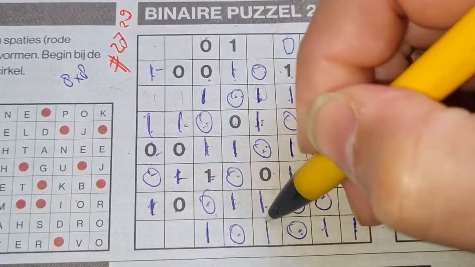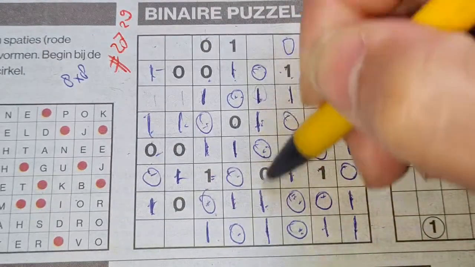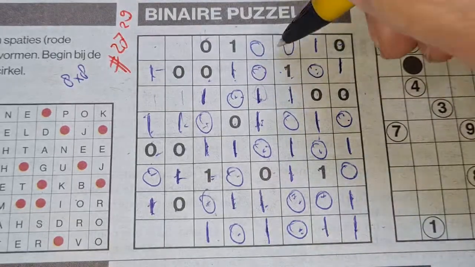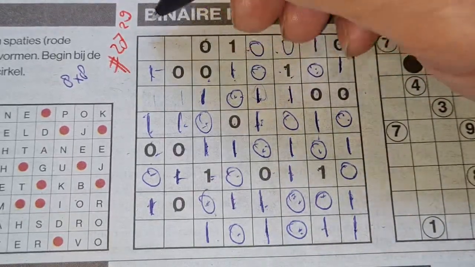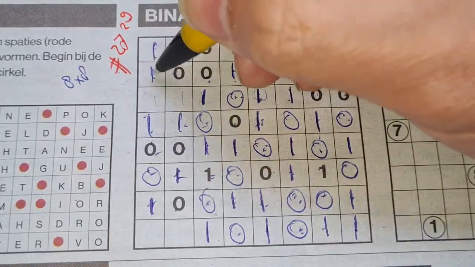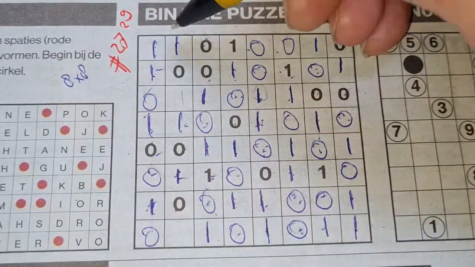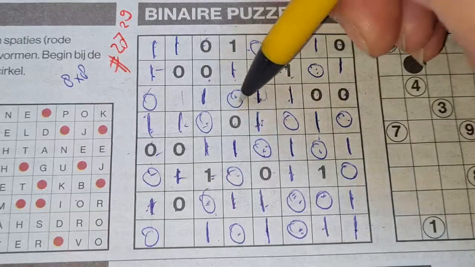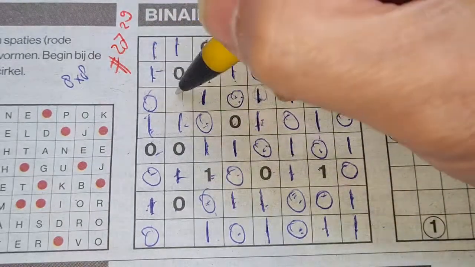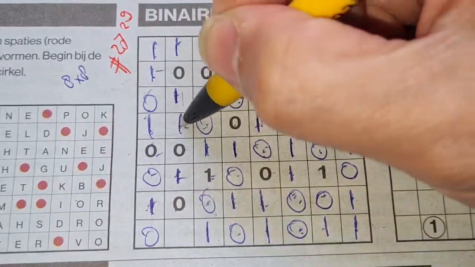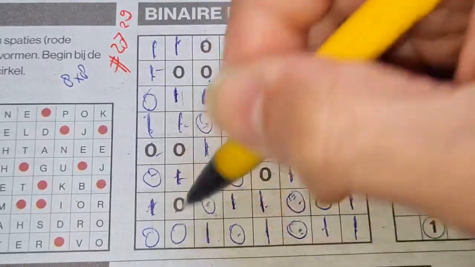Between two zeros comes a one. Now we have 4 ones, so the rest are zeros. We have here 4 zeros, so the rest are ones. We have here 4 ones, so the rest are zeros. We have here 4 zeros, so the rest are ones. We have here 4 ones, so the rest are zeros.